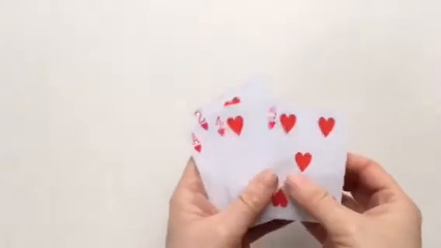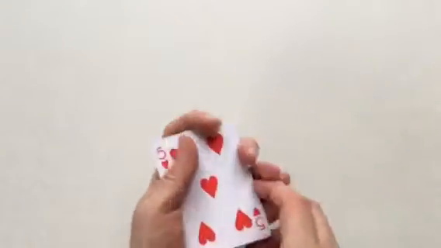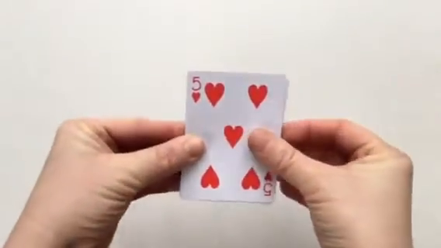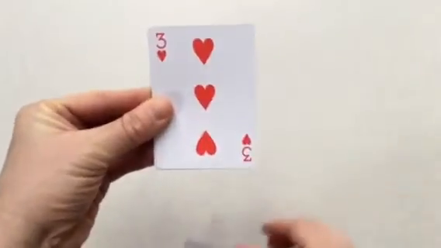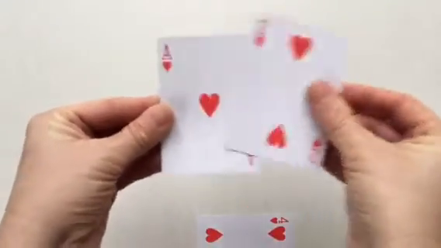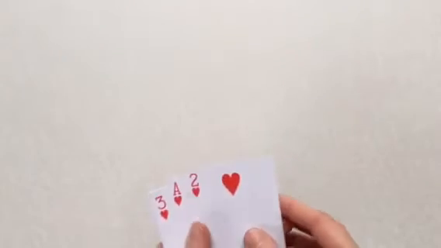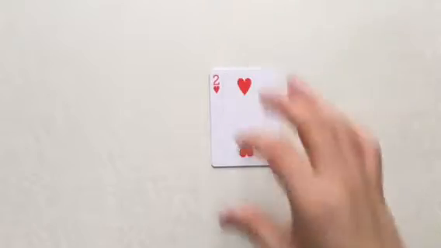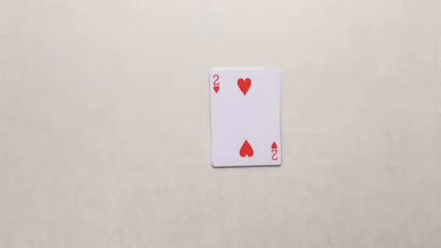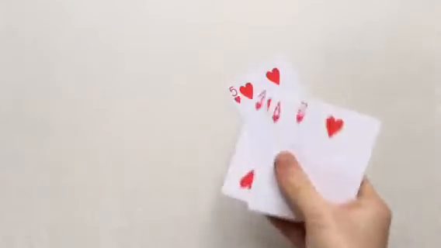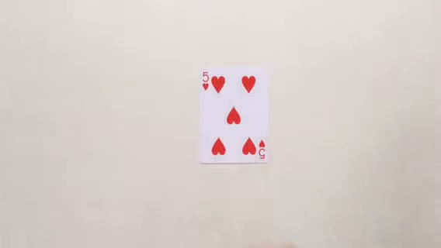You could do it with sets of playing cards. Again, you could use them like flashcards. You'd have 5, 4, 3, 2, 1, and then 0. And you can turn them over. You could even say what number comes after this, and they could say 3. What number comes just before this number, and see if they can work that out as well.